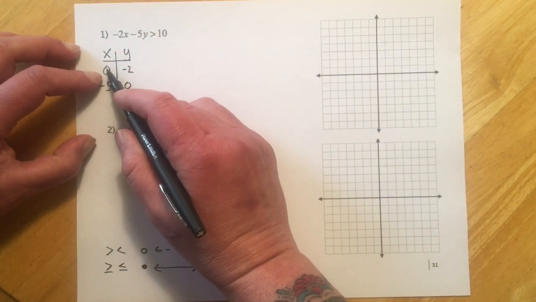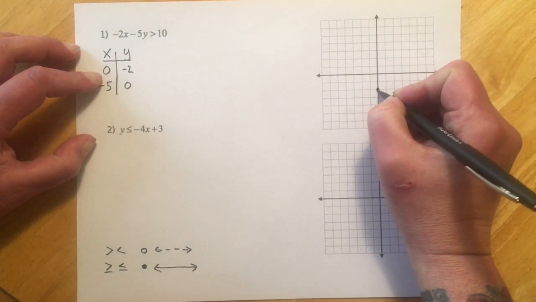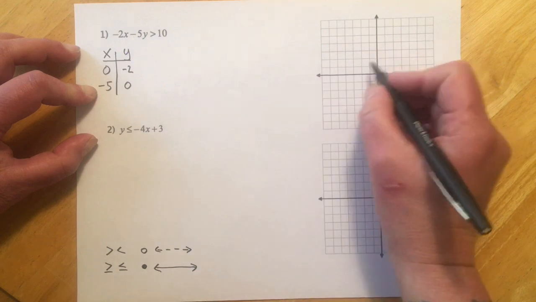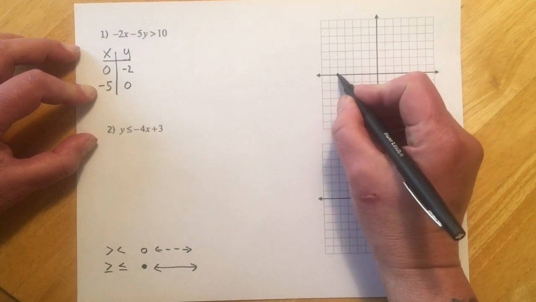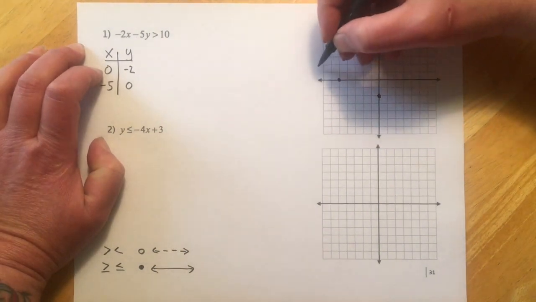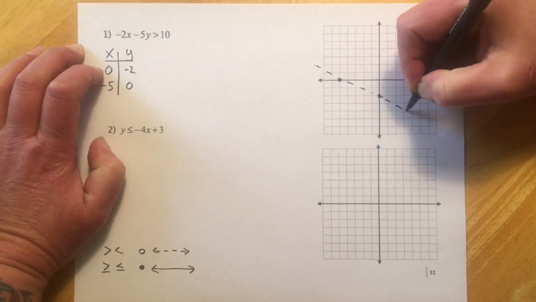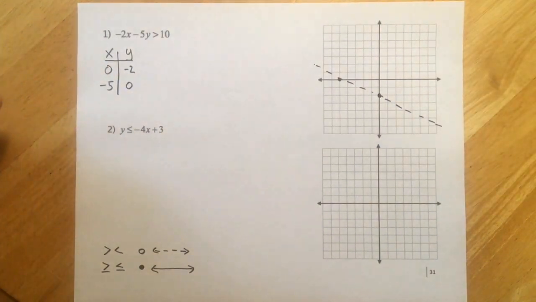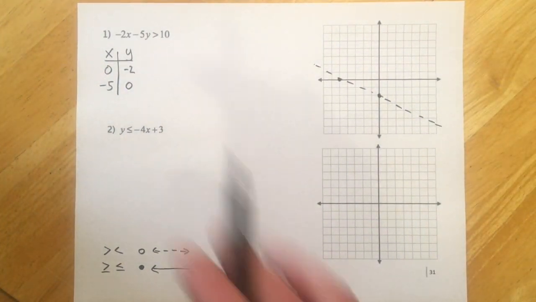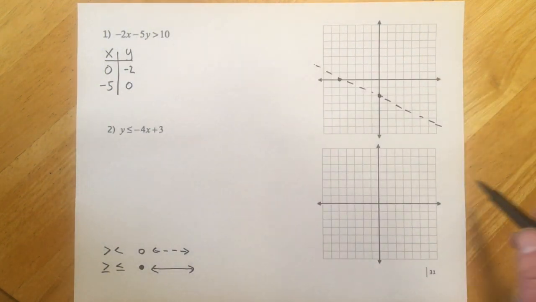So let's see. If x is 0, y is -2. So when x is 0, y is -2. And then x is -5 when y is 0. And I just have to be careful to draw a dashed line. So something kind of like that. And then there's this whole greater than, less than thing. I dealt with the fact it wasn't equals. I did the dashed line.